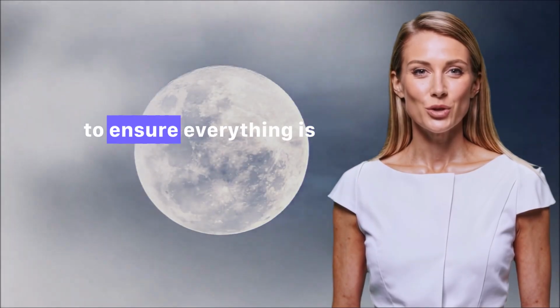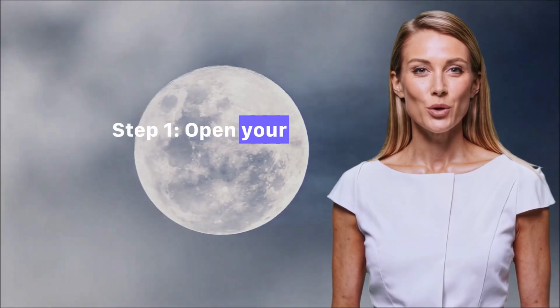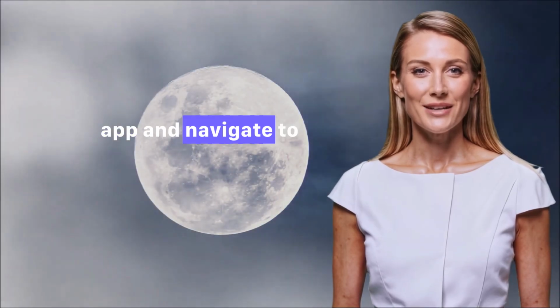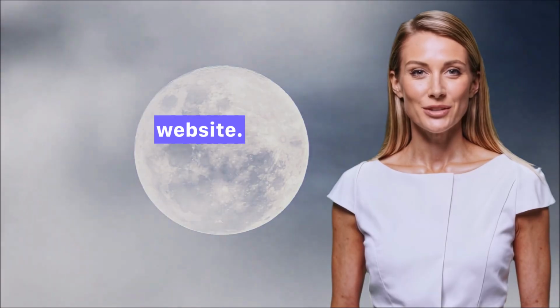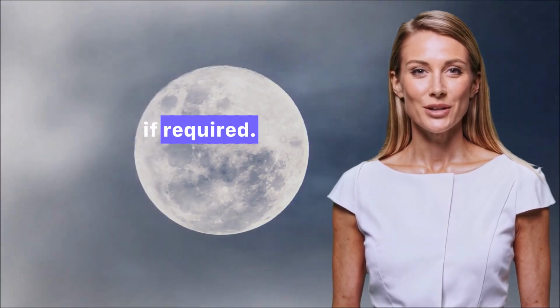If you want to create a crypto trading bot, follow these step-by-step instructions to ensure everything is properly set up and works correctly. Step 1. Open your web browser or mobile app and navigate to the relevant platform or website. Be sure you're logged in with your account credentials if required.